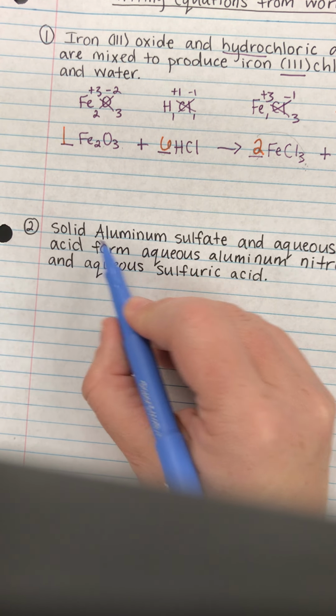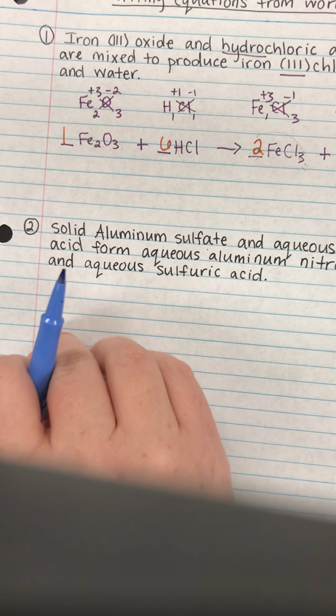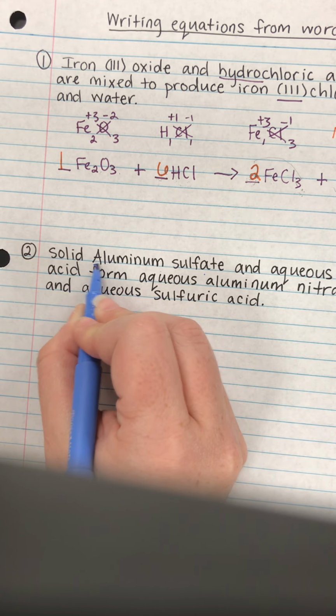Okay, so this says solid aluminum sulfate. So the way you're going to write this is you're going to write the symbols first, and then you're going to put the state of matter after it. So let me show you. So we're going to focus on aluminum sulfate.